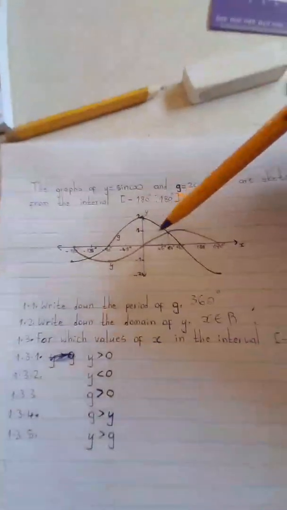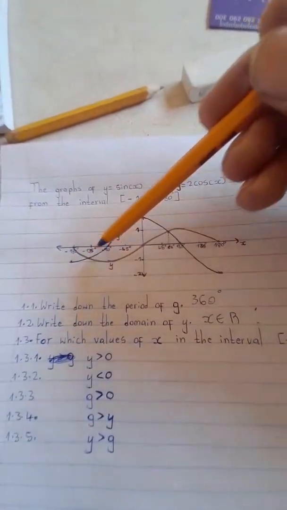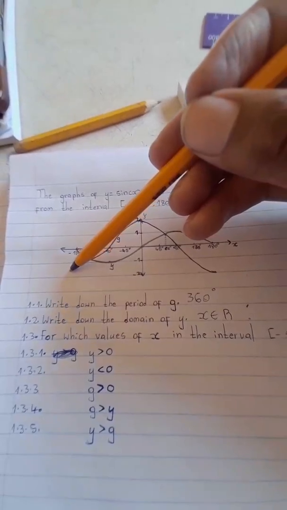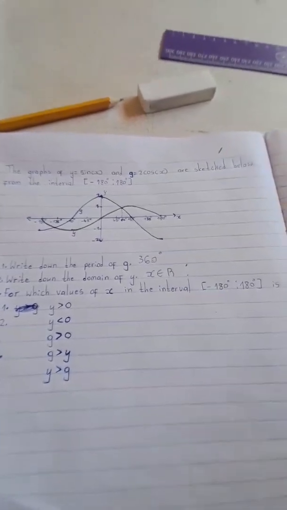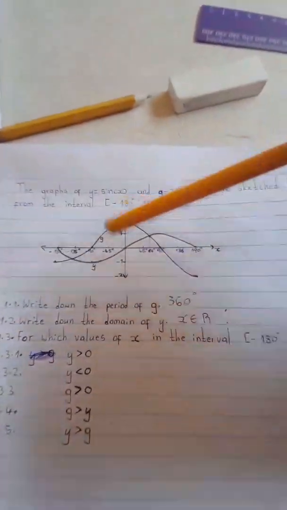And here I made a mistake. It's supposed to cross here, it's supposed to come here at negative 2, but I hope you can understand what I'm trying to say here. The range is between negative 2 and 2. This is the range of g.